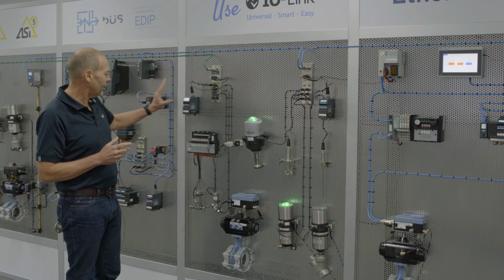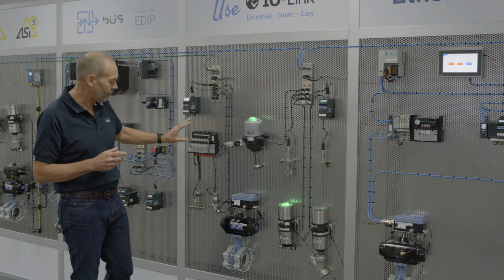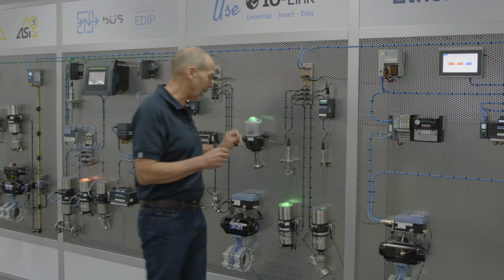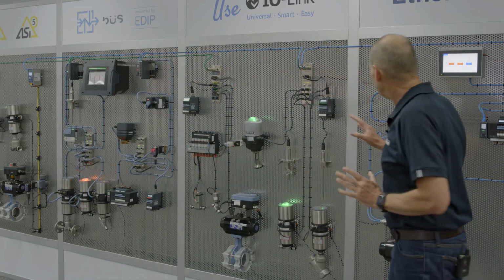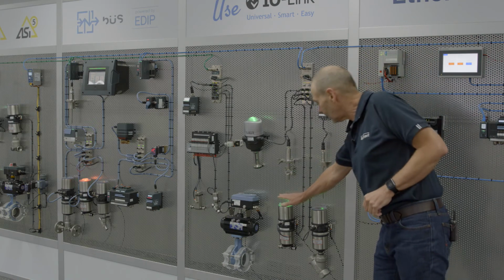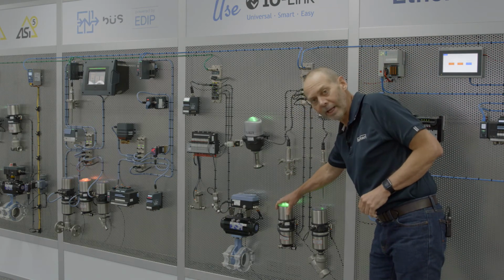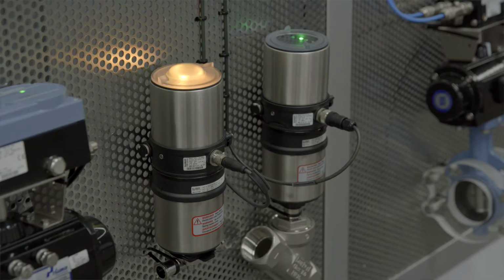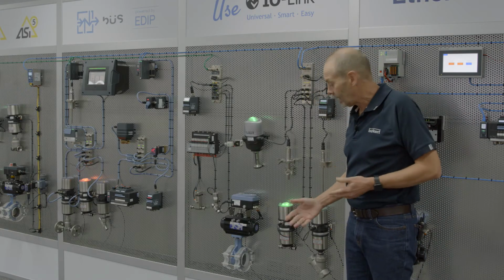As I mentioned, you can control all of these different devices, whether they be modulating valves, on-off valves, or control valves. To give you an example, I will just operate this 8691 head, which is on a modulating valve here, from the Ethernet IP panel, and I can open and close that.